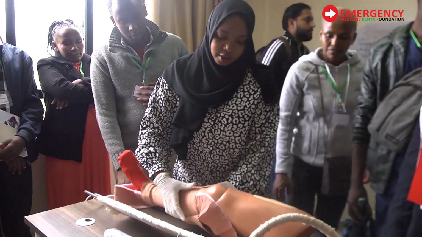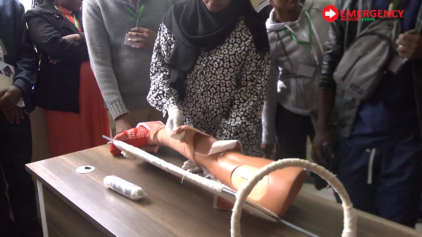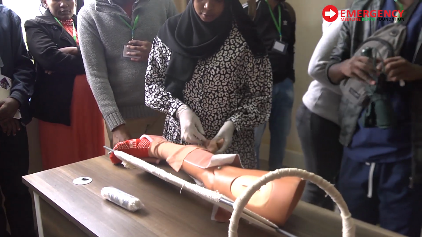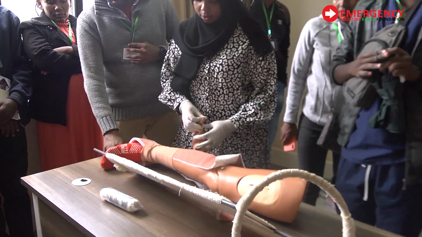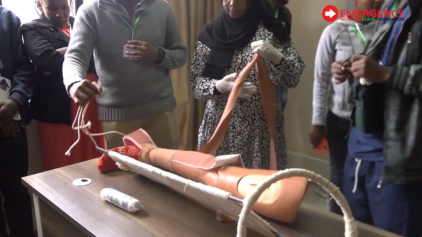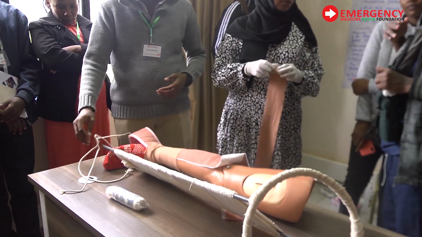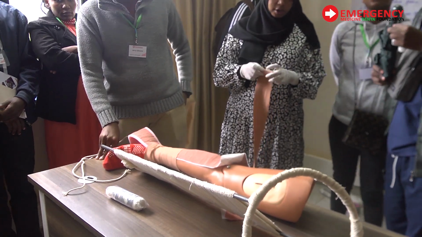It's just to secure. Let me roll it very well. To do the block, lateral to the femoral artery, yes.